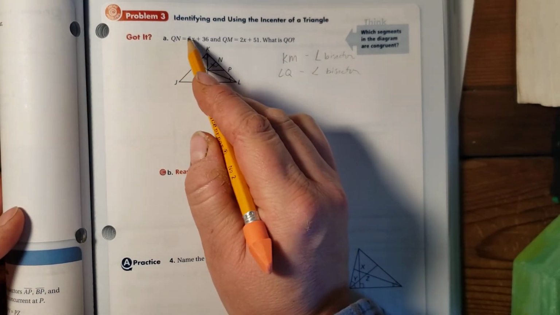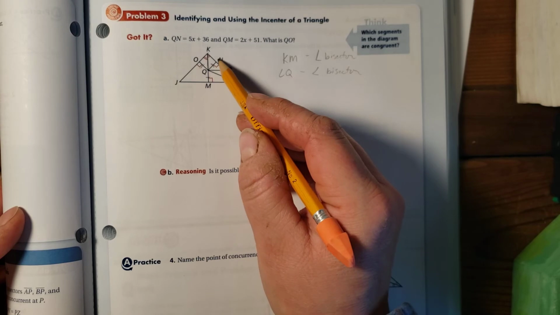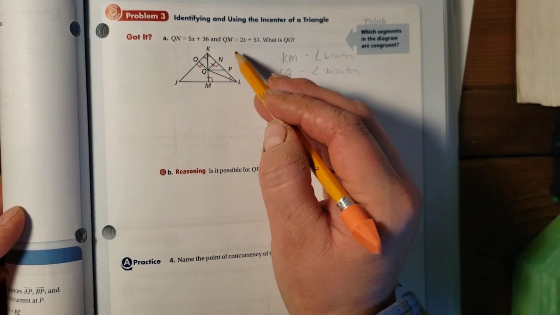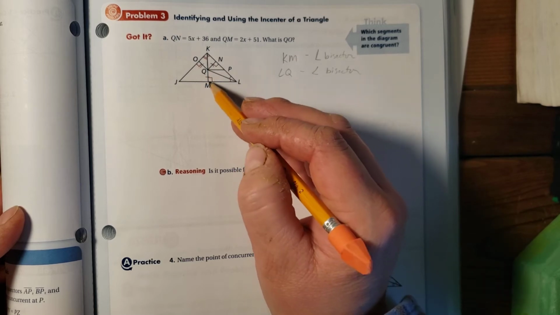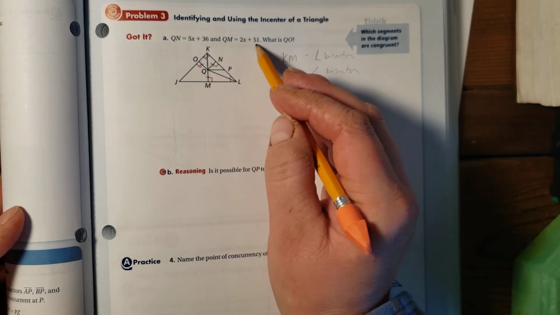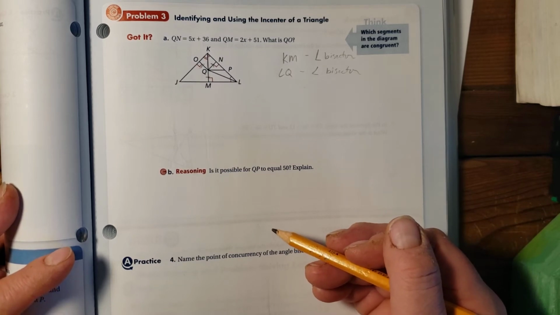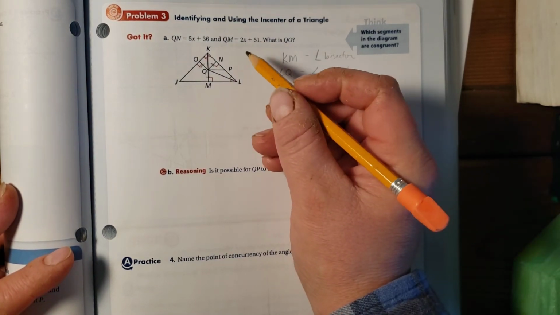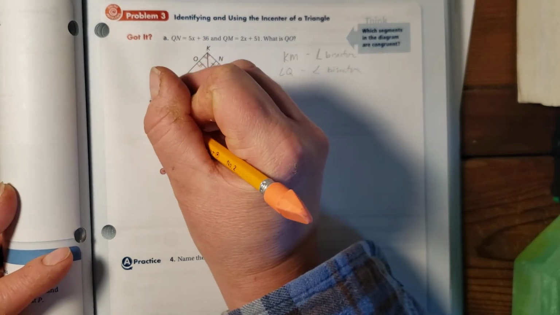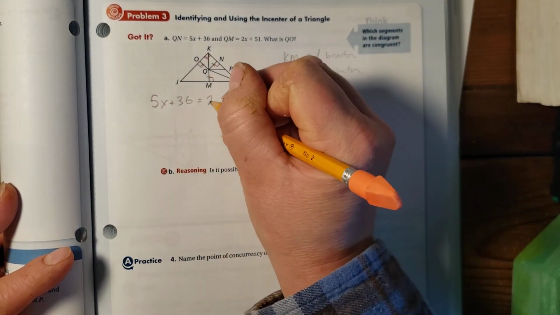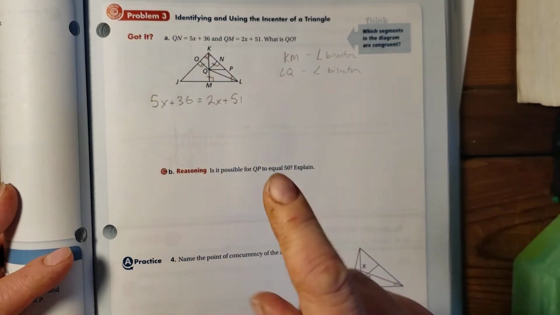So QN, that's QN right here, is equal to 5x plus 36. QM, this line right here, is equal to 2x plus 51. So what we know from that is that those two are congruent, so we can set them equal to each other. So 5x plus 36 equals 2x plus 51.